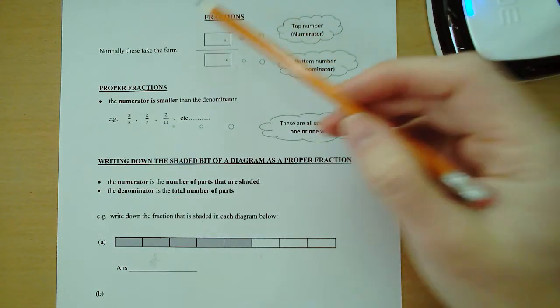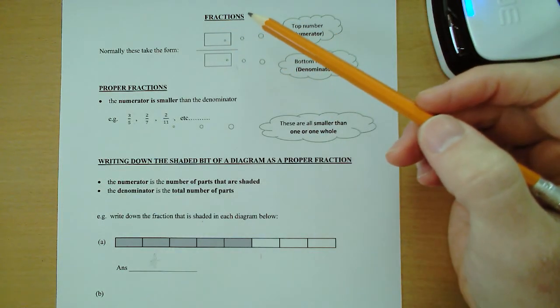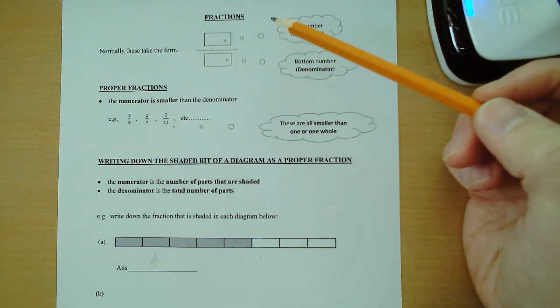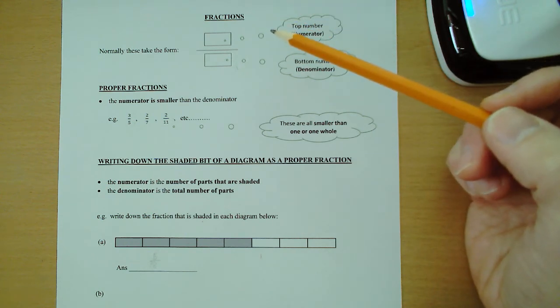Hi Year 8, we're going to start a new topic called fractions. You have obviously done this before in primary school, so we're just going to do a quick reintroduction.